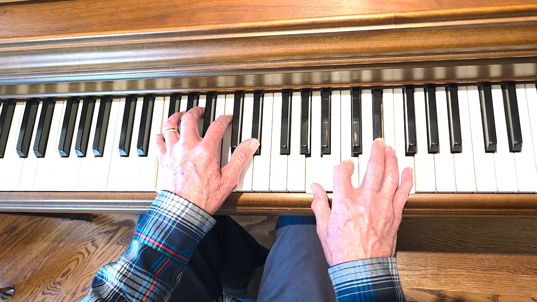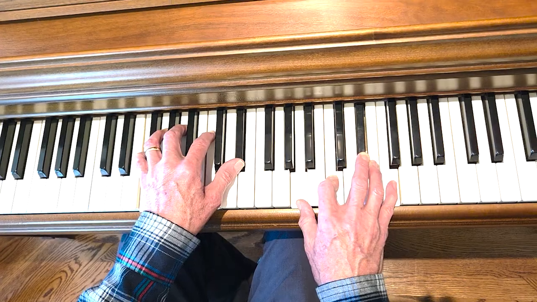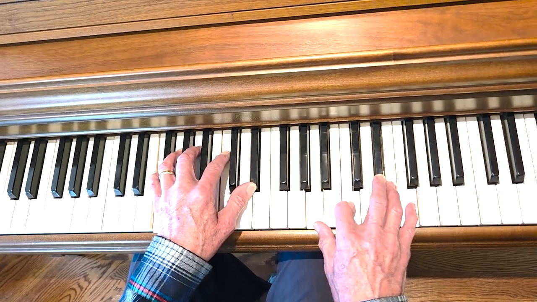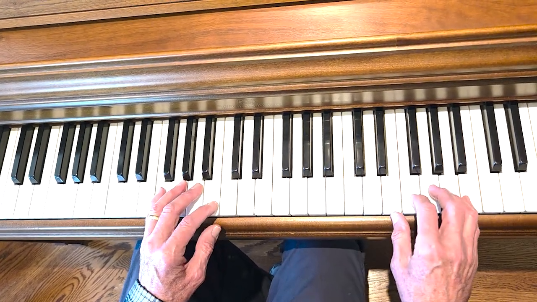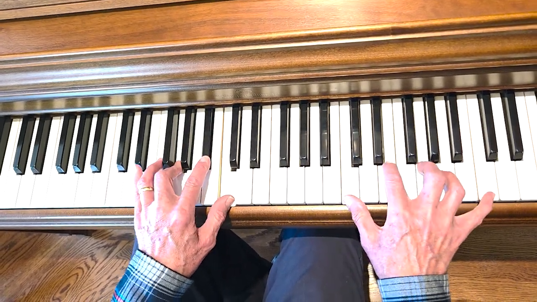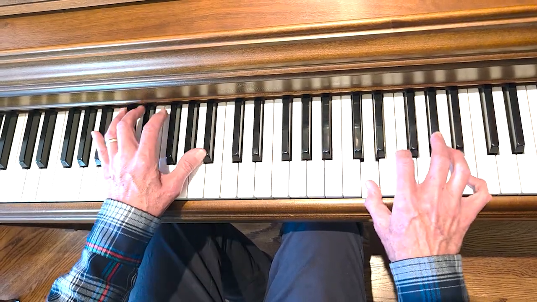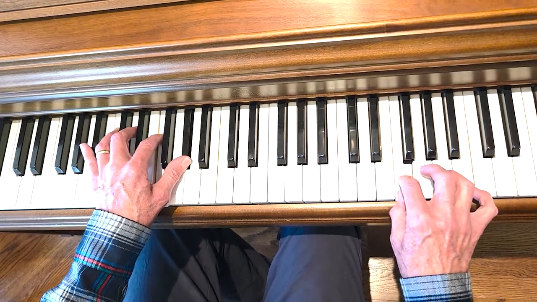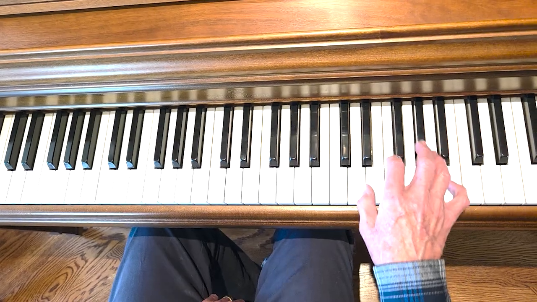When you do a seventh chord, that moves you into the B flat. An F7 moves you into the B flat, where we go into the bridge of the song. So you go into the B flat.